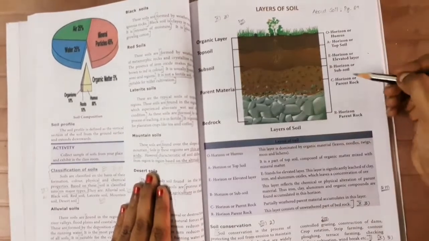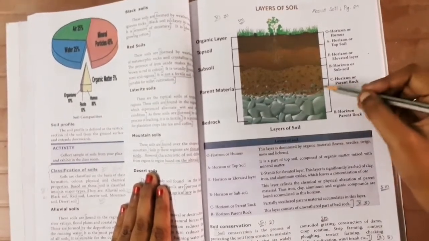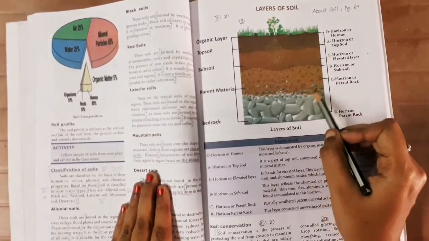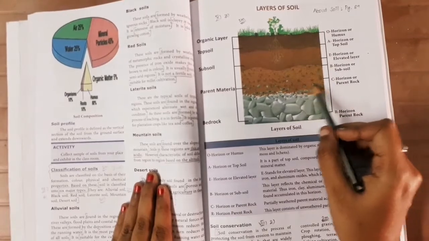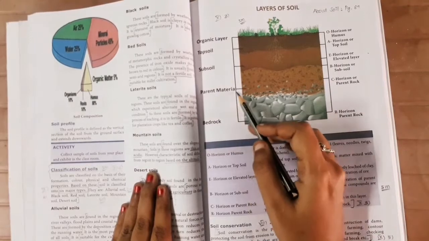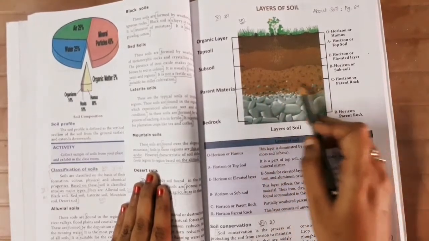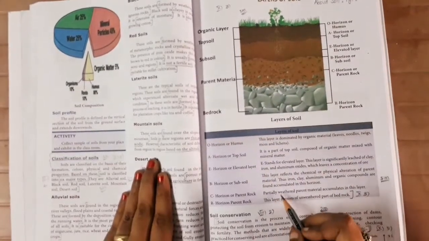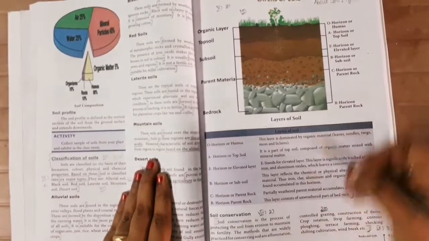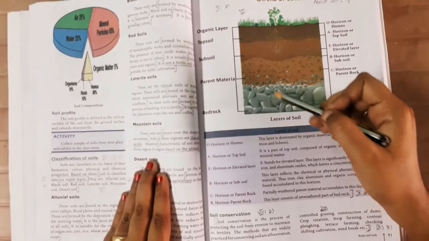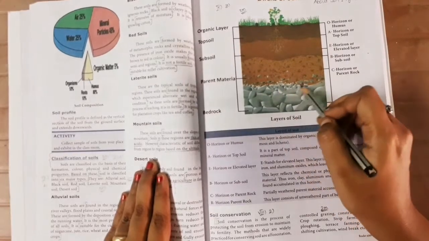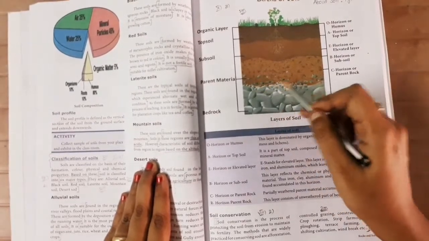Next one is the C horizon or parent material. Here we see the rocks, right? These rocks are called parent material. Partially weathered parent material accumulates in this layer. So the rocks come from here upwards, and partially weathered parent material accumulates in this layer.